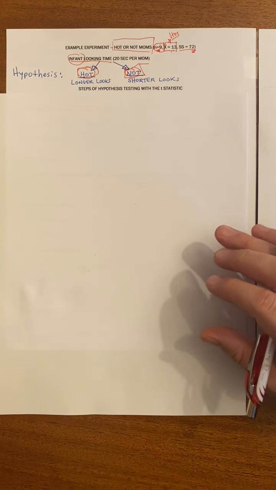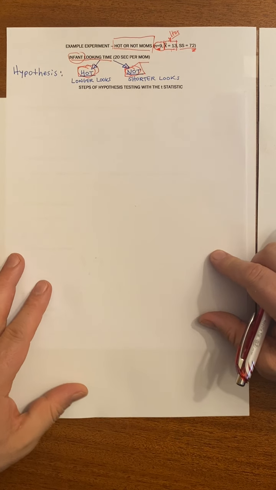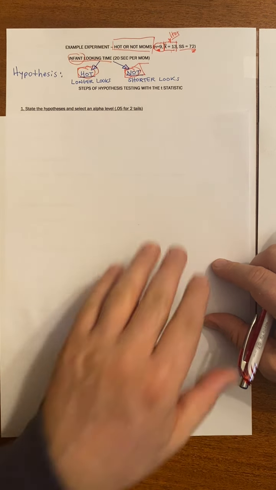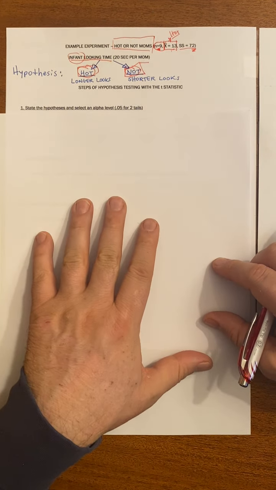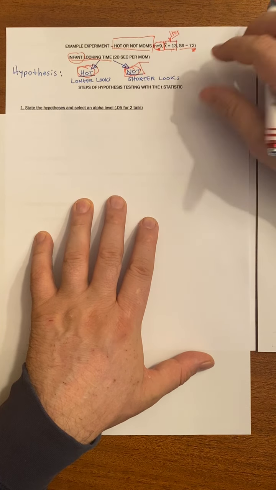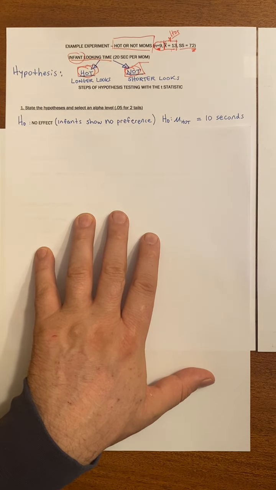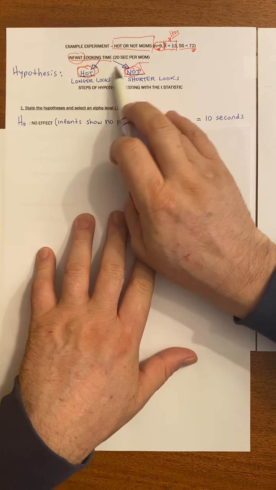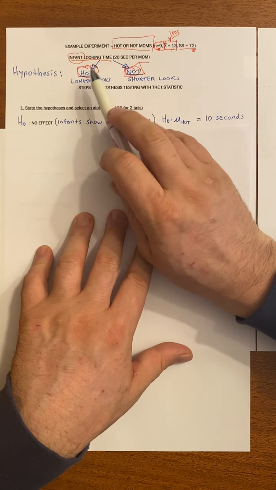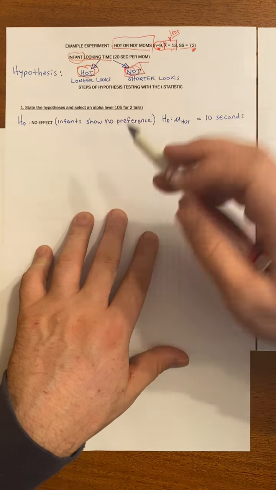Let's look at how the equation got solved. First, we had step one, where we stated the hypothesis, and we selected an alpha level. Here we're calling it 0.05 for two tails. Okay, so let's look at our first hypothesis, right? The hypothesis that says that there's no effect, there's not going to be any difference between how long the kid looked at hot mom versus not hot mom.